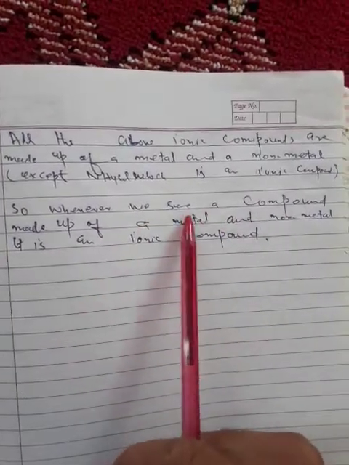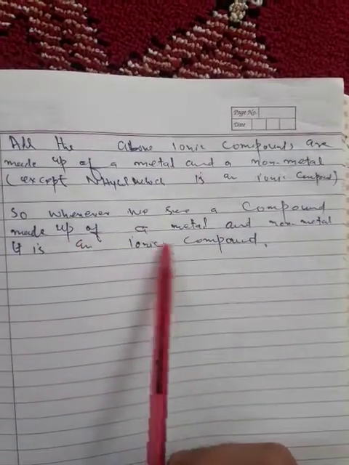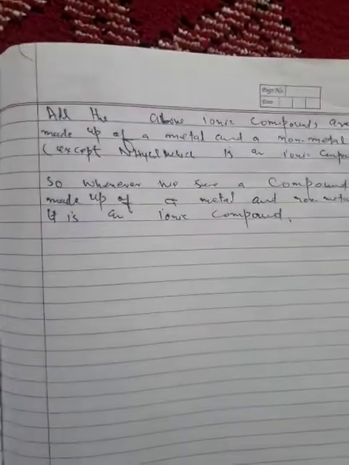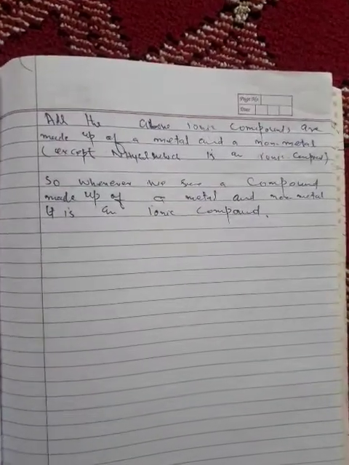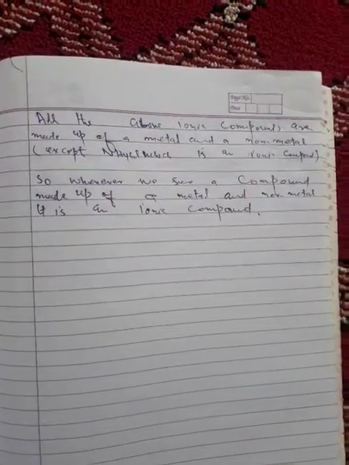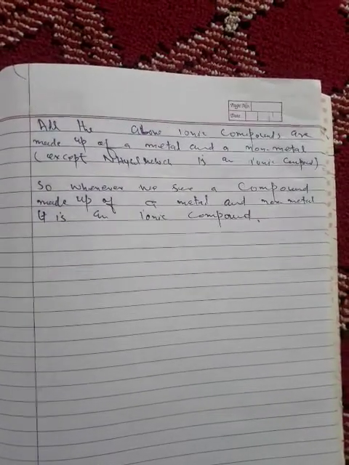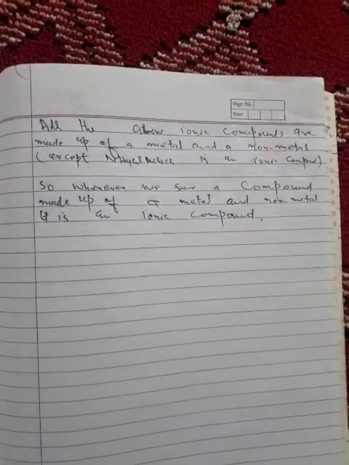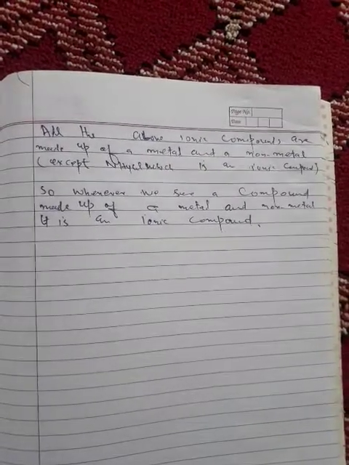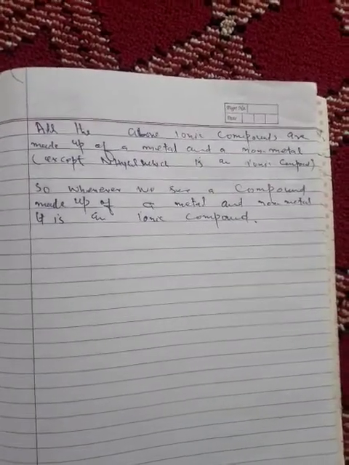So whenever we see a compound made up of a combination of metal and non-metal, we should understand that it is an ionic compound.